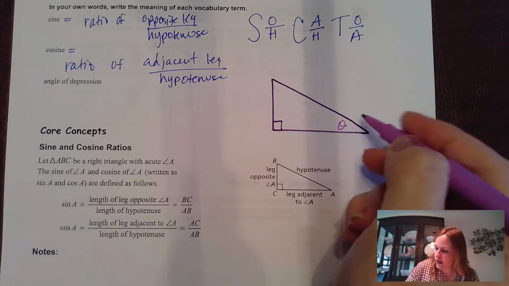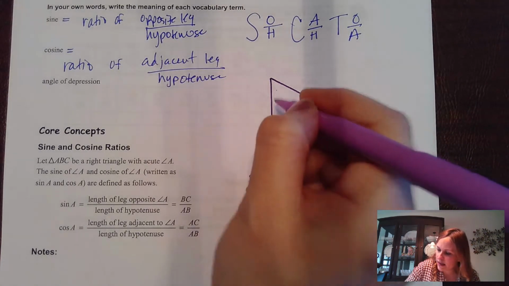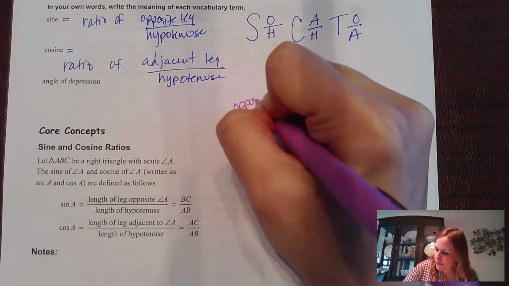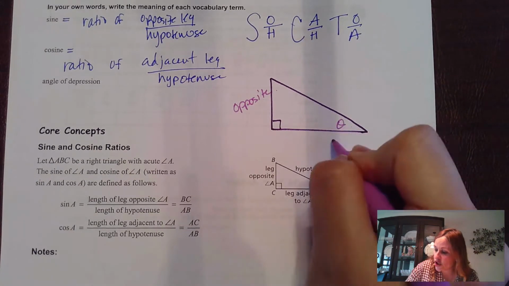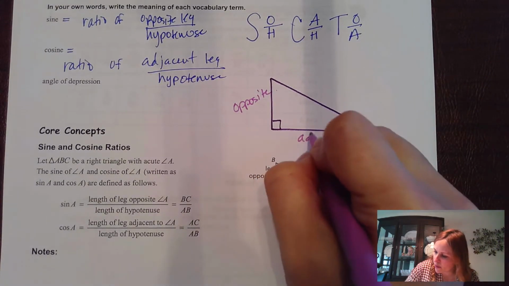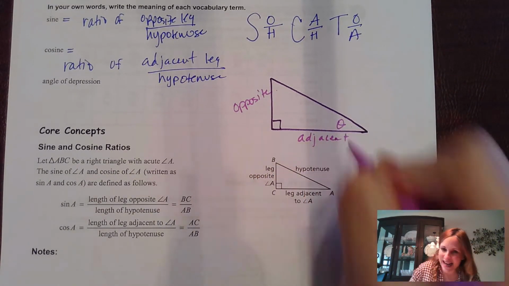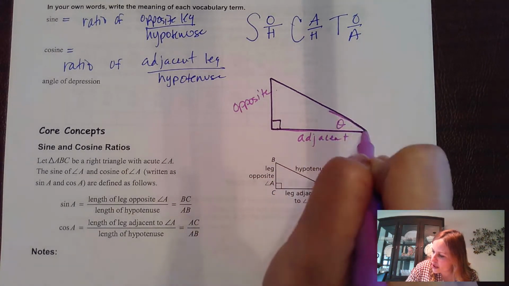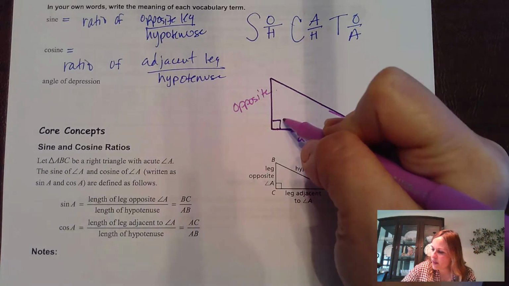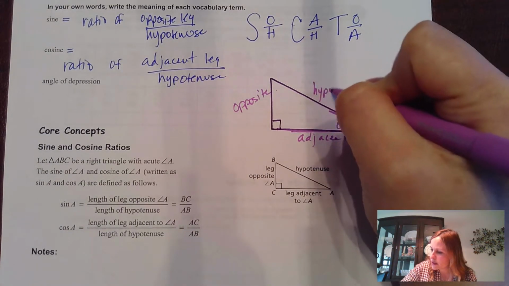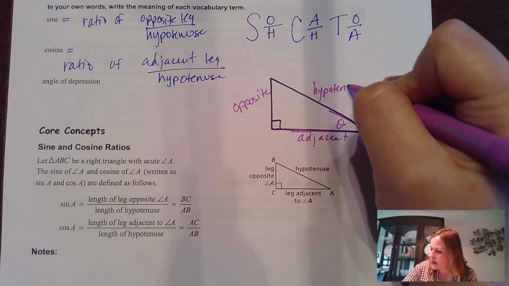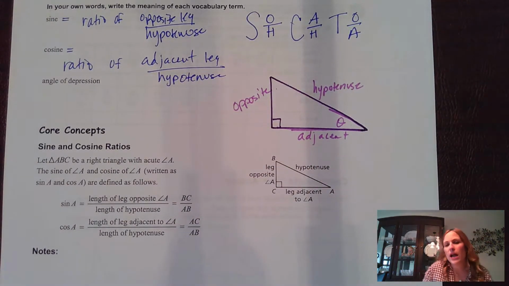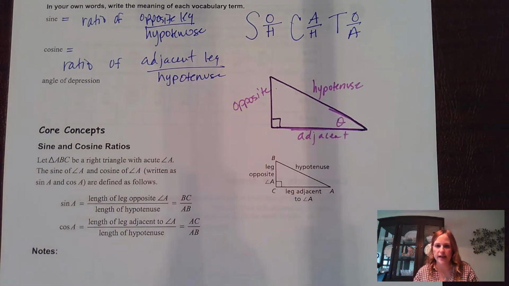If theta's here, then the side opposite is over here, right? The leg that's adjacent would be right here because it's next to. It shares part of that angle. And then of course your hypotenuse, there we go. Your hypotenuse is always across from your right angle.